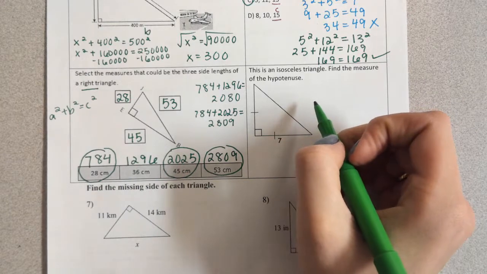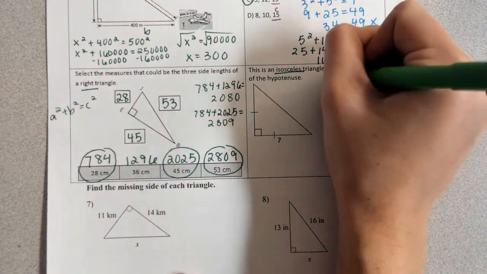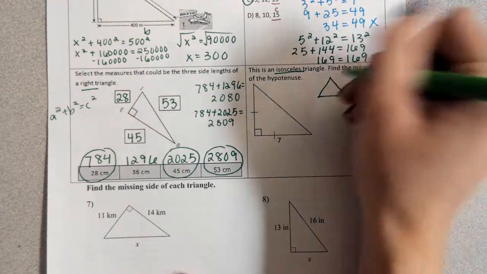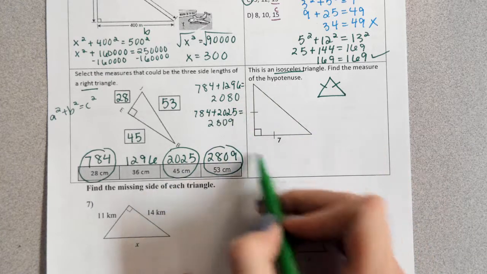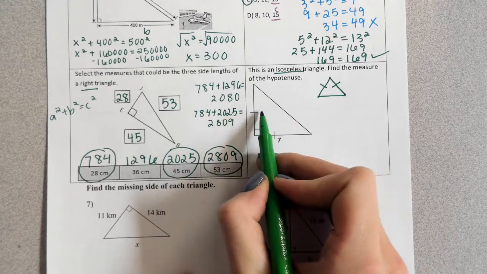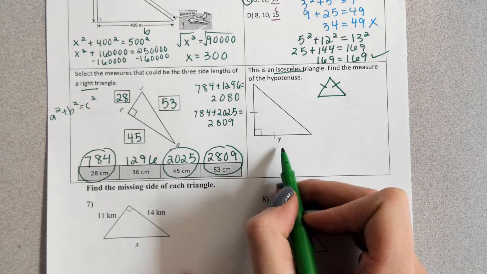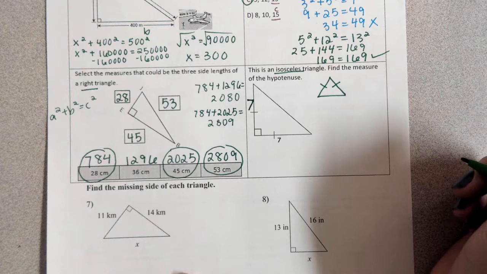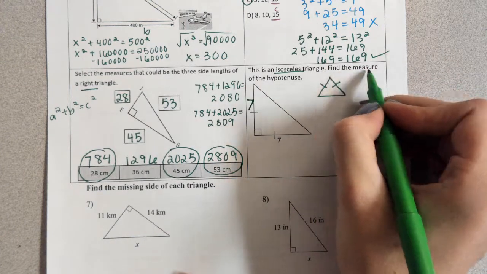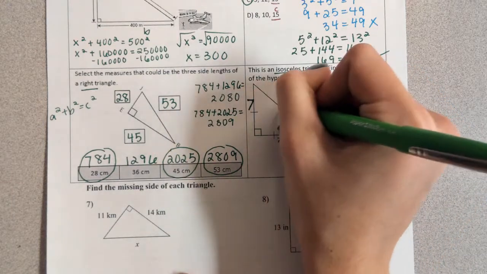Alright, the last one over here just has a little trick with it. It says this is an isosceles triangle. So when you think about isosceles triangles, we learned that two sides are equal. So if we look down here, I see that I've got those congruence marks, and then it says this side is 7. So if this is 7, then the other side is equal to it. It has to be 7 also. Lastly, my question says find the measure of the hypotenuse, which is my longest side across from the 90.